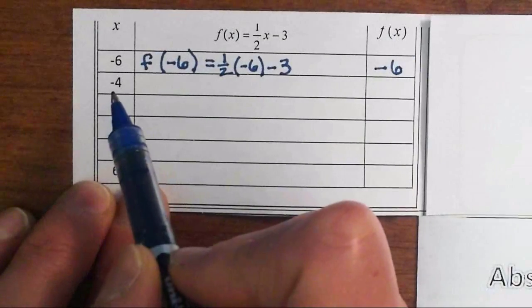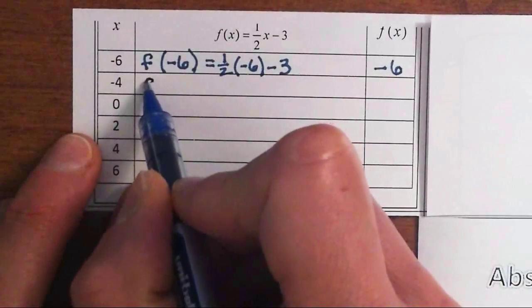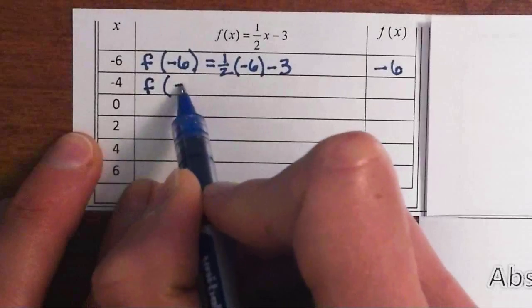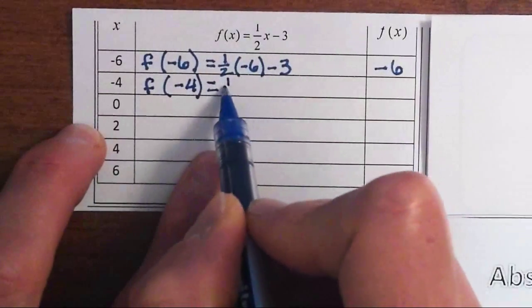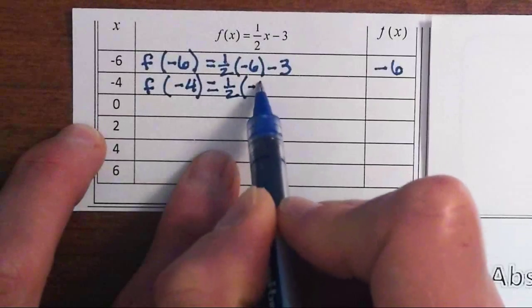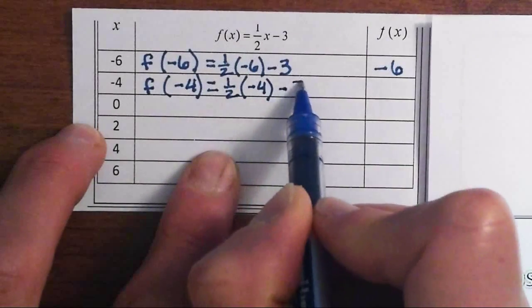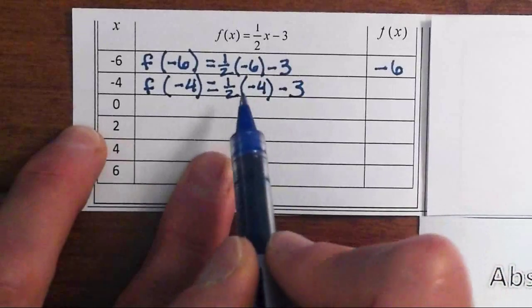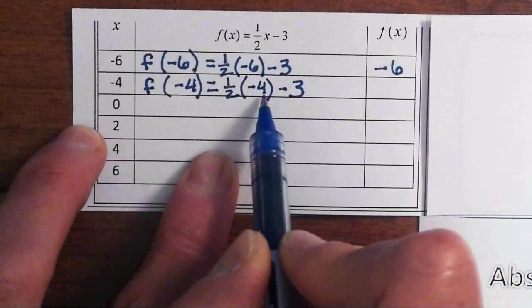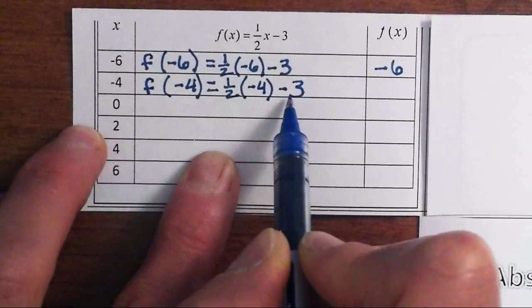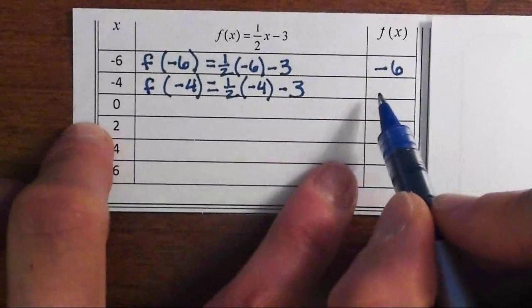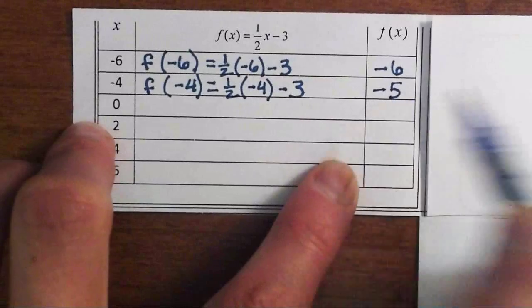So now my input is -4. So I have my function at -4 is equal to 1/2 of -4 minus 3. So 1/2 times -4 is -2. -2 and -3 is -5.